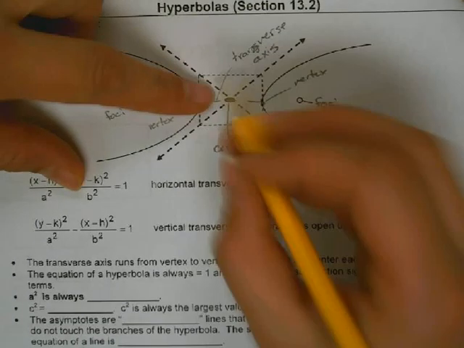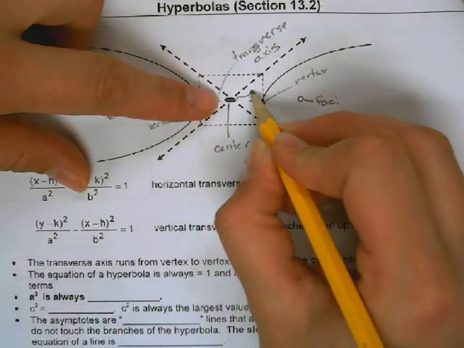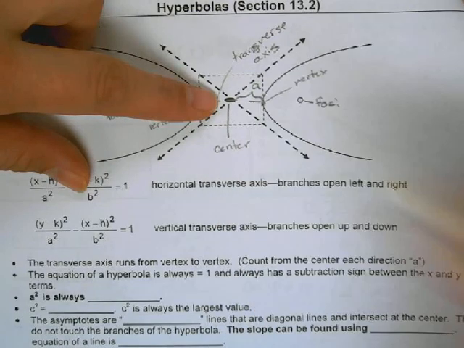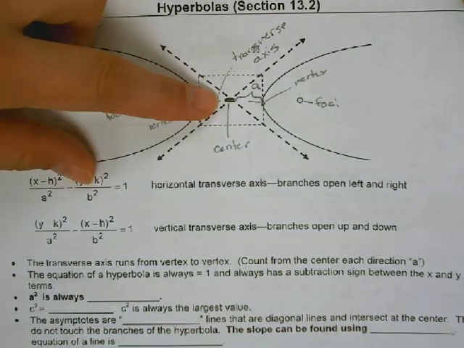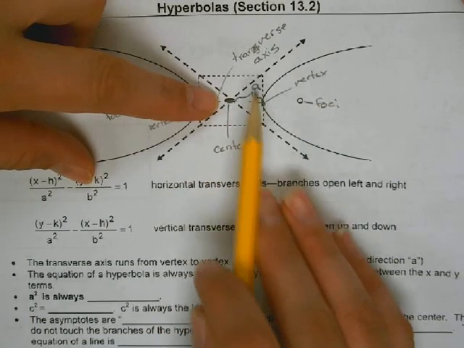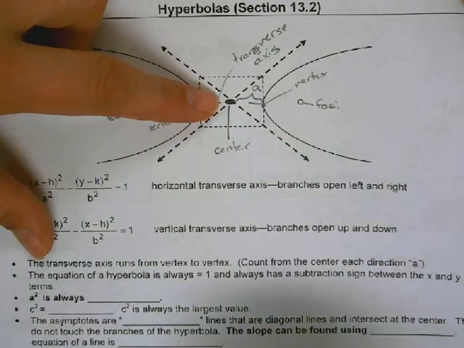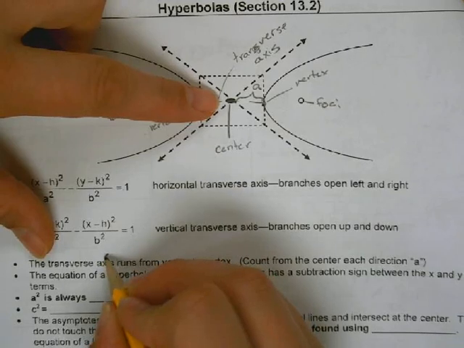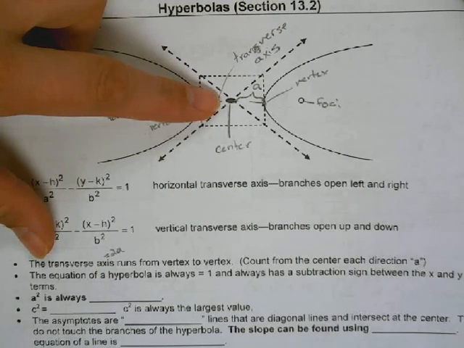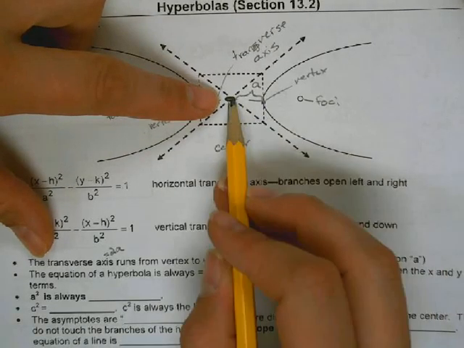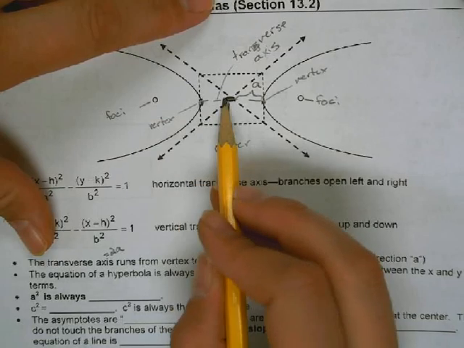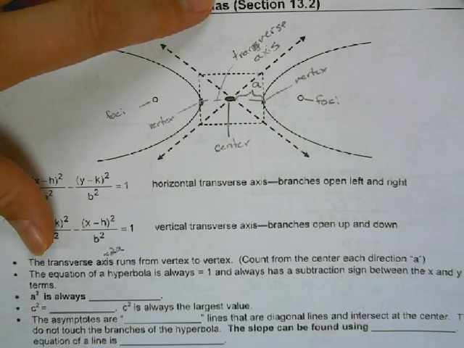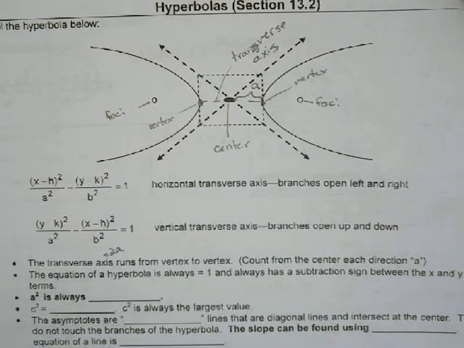From center to the vertex is still our A value, just like it always has been, just like in the ellipse, which means that the transverse axis is 2A. So once you have your A value, if my A value was 3, if it was 3 units from here to here, then my transverse axis would be 6, because there's 2 of them. So there's 3 and 3. So you would just write down 6 for the transverse axis. So, vertex to vertex.